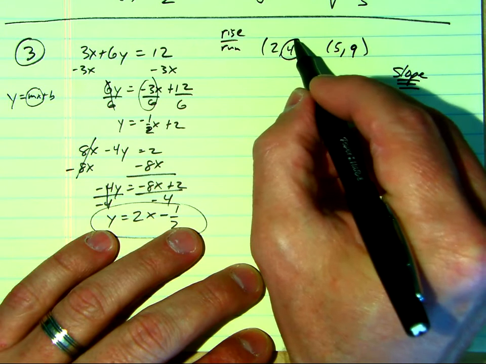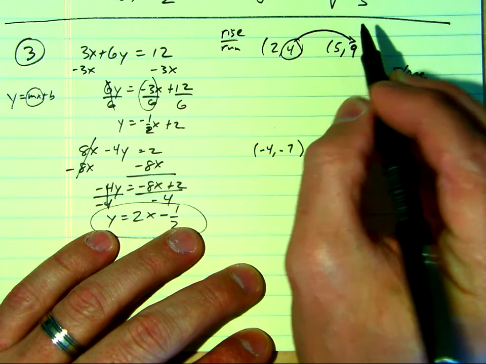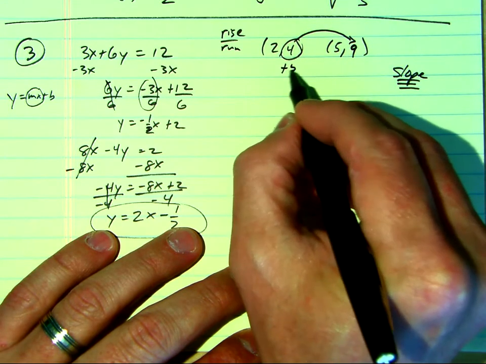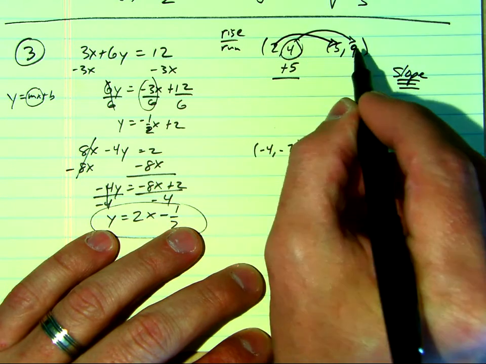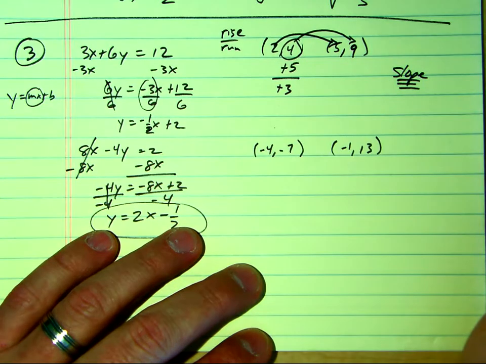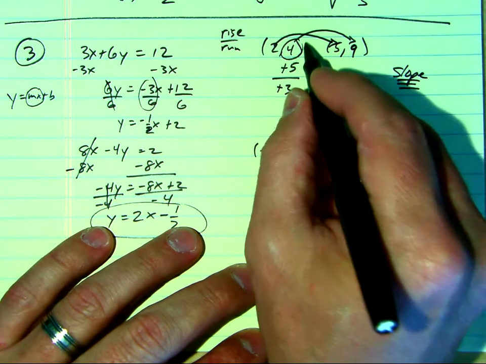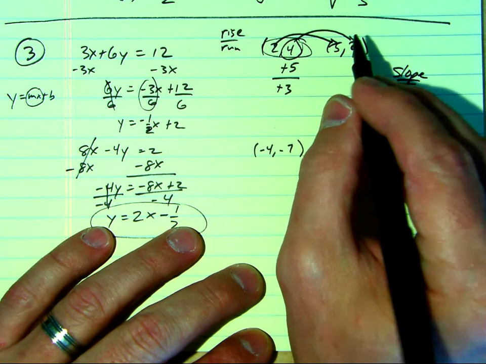Start here. What did I do when I went from 4 to 9? I went plus 5. I went up 5, right? What did I do to go from 2 to 5? Plus 3. Bam, that's my slope. Okay, so then we need point slope form. I'm going to use that point right there.